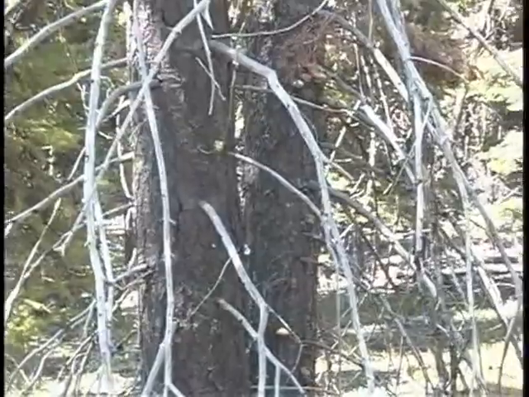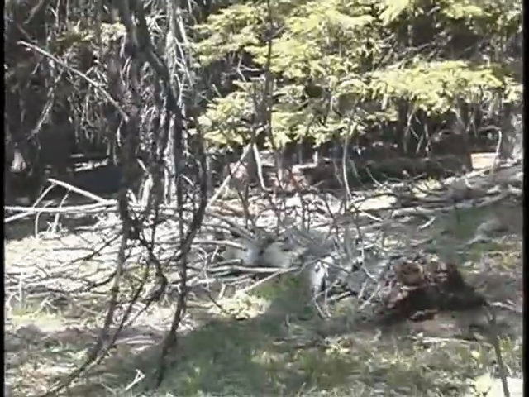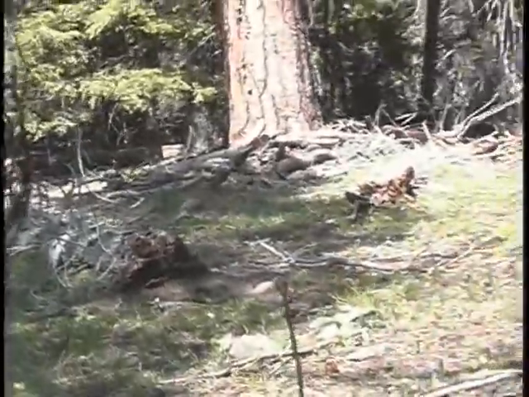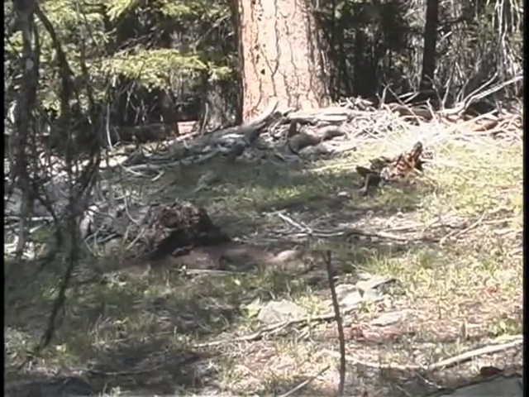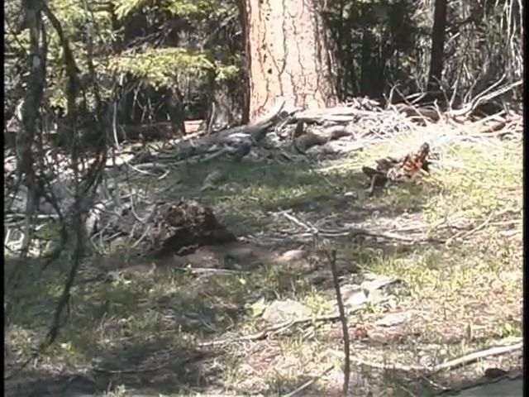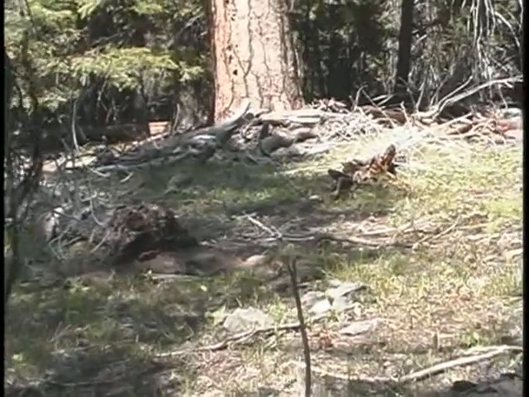If we look a little bit farther, we can see that we've also had a failure here of trees at the base in the roots, caused by we don't know what, but it makes us suspect of the root system in here.